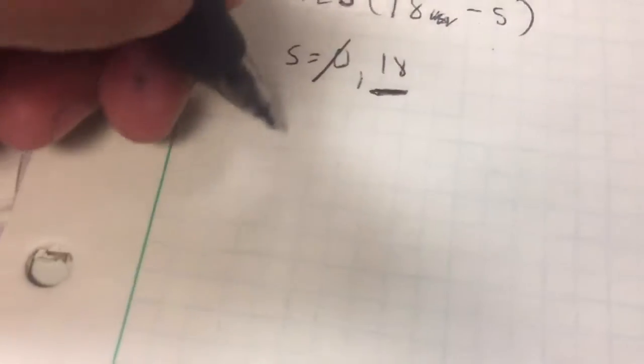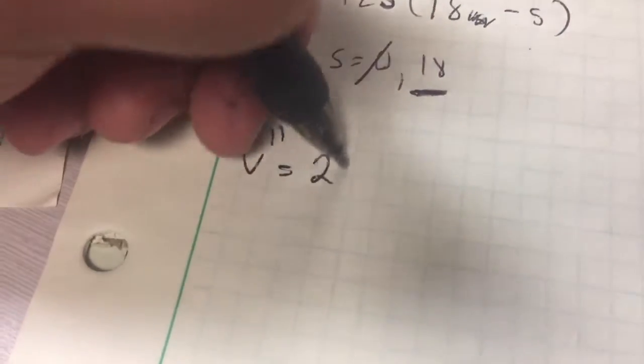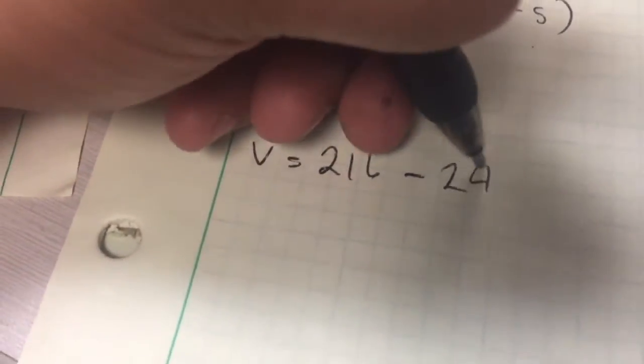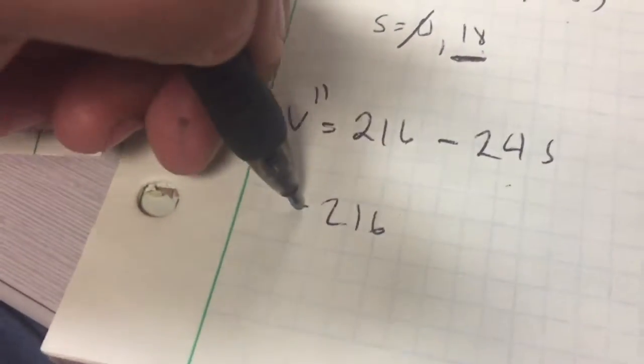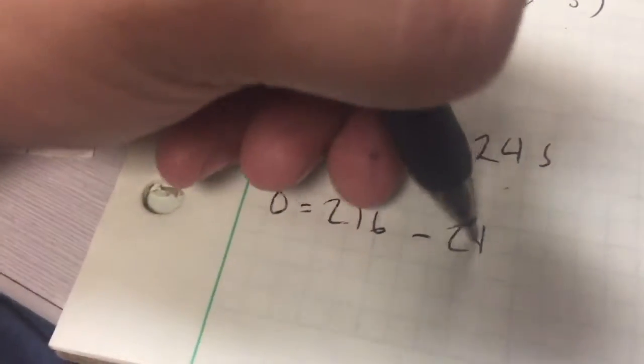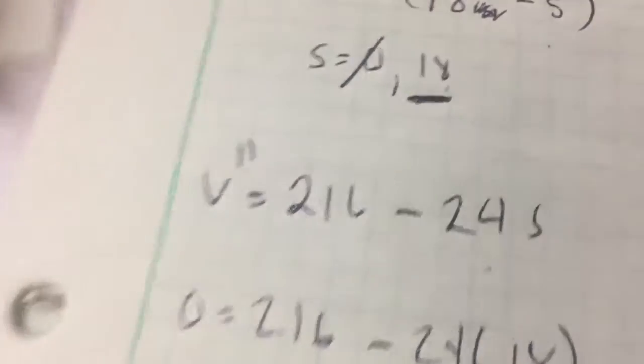So you go ahead and do v double prime, which would equal 216 minus 24s. You plug 18 into here, you have 216 minus 24 times 18. 24 times 18 is 432. You have 216 minus 432, which is less than 0.